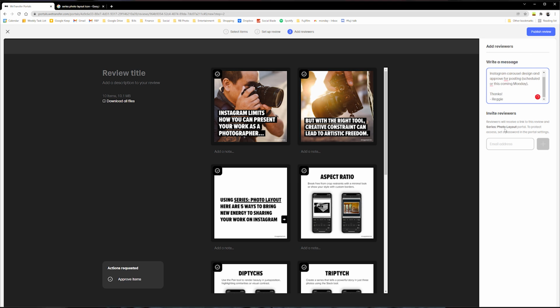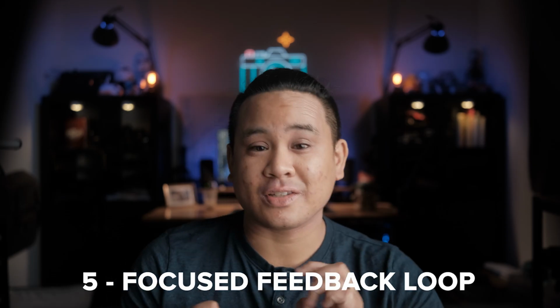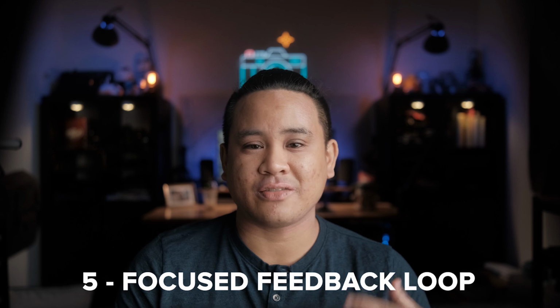And then you want to give a little prompt to ask what type of feedback you need. And this pretty much takes you into the feedback loop, which is our next tip, to have a focused feedback loop. And this basically means to have a fast and efficient process with fewer hoops so that you can get back to work and close out the job. The ultimate goal here is to keep focus and keep the client on task to get the actual feedback that you need, ultimately saving everyone time.